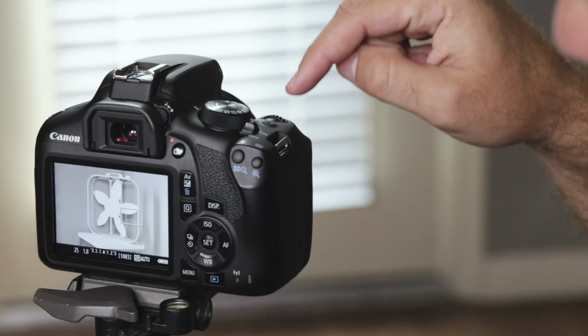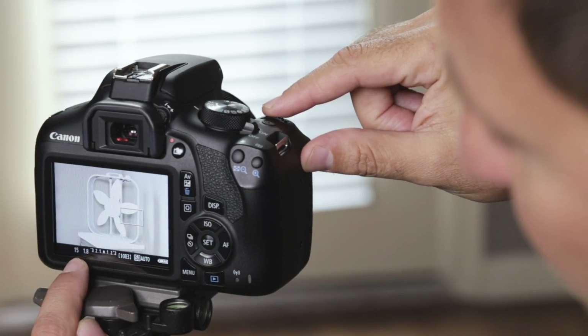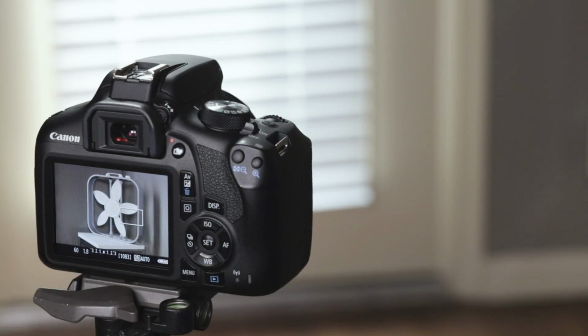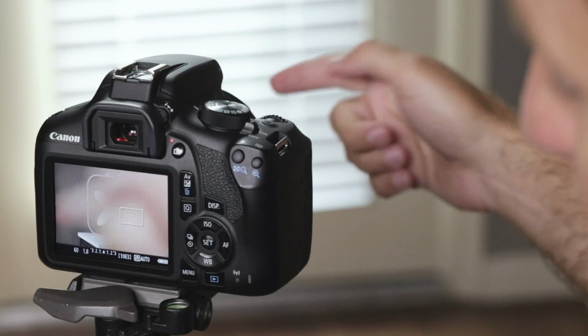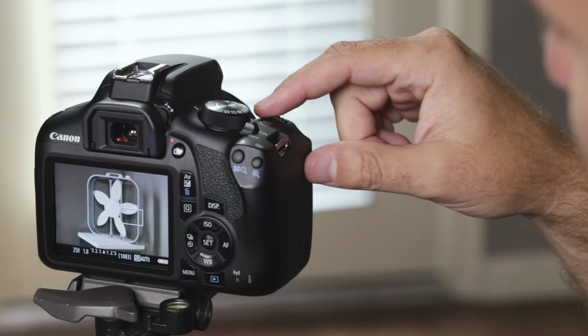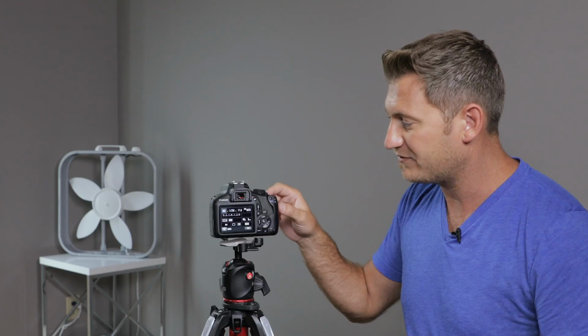So as you're changing the shutter speed with this same dial right up here, you see it changing right here. It says 15, now it says 60th of a second, and you can actually see the exposure, the brightness, changing in our picture right over here. And as you change the shutter speed, you can see it changing right here. So I'm going to turn live view off. That's simply how you change the shutter speed on the Canon Rebel T6i.